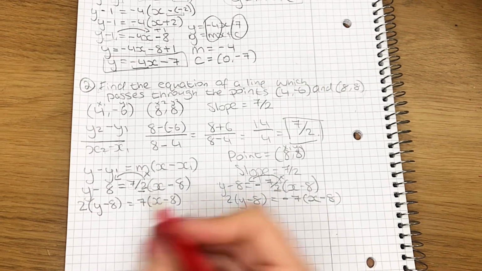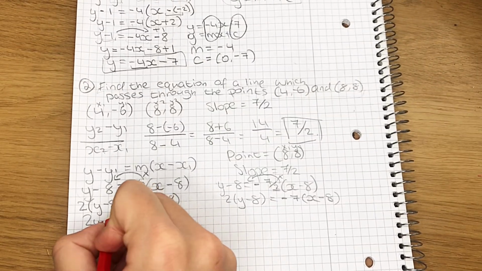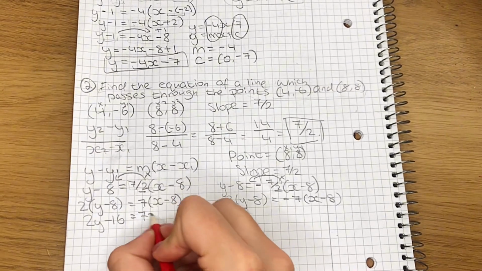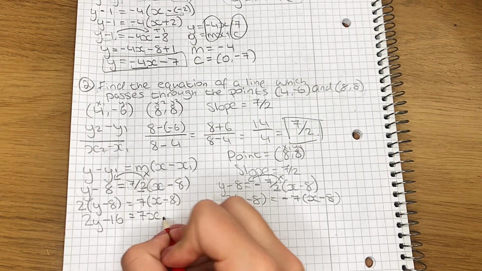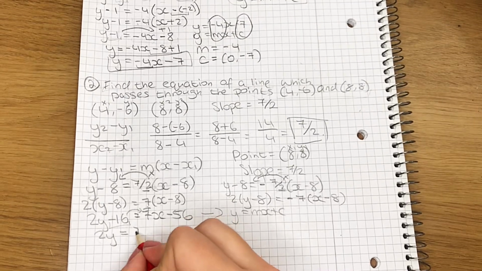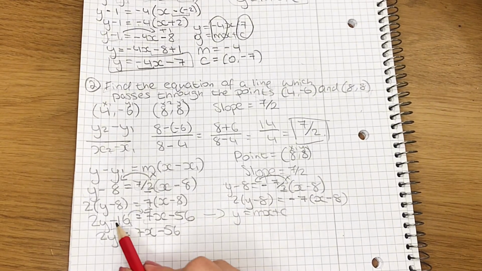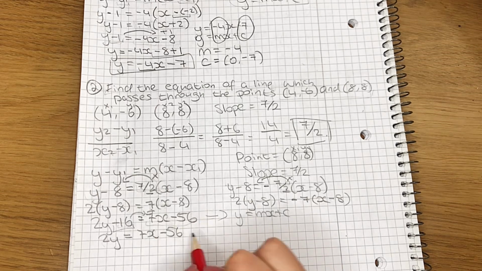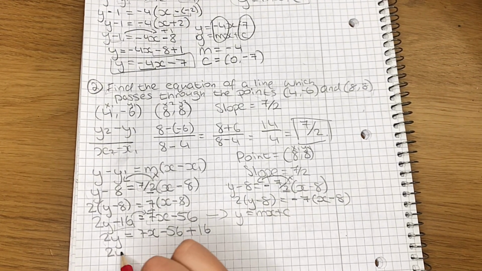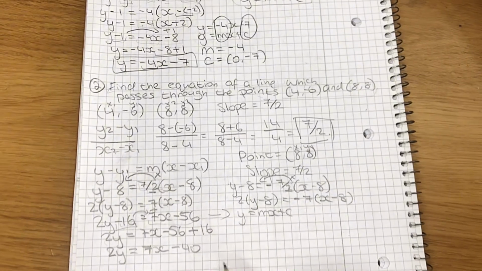So now this is just simple algebra. 2 multiplied by y is 2y. 2 multiplied by minus 8 is minus 16. Equals 7 multiplied by x is 7x. And 7 multiplied by minus 8 is minus 56. You see, I'm just rewriting this. And I'm bringing this to the other side at the end. So this will become a plus 16. So 2y is equal to 7x minus 40. Okay.